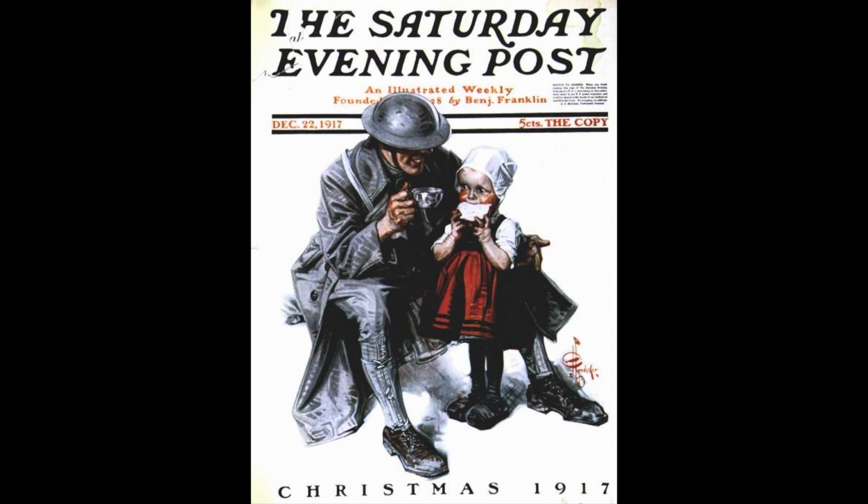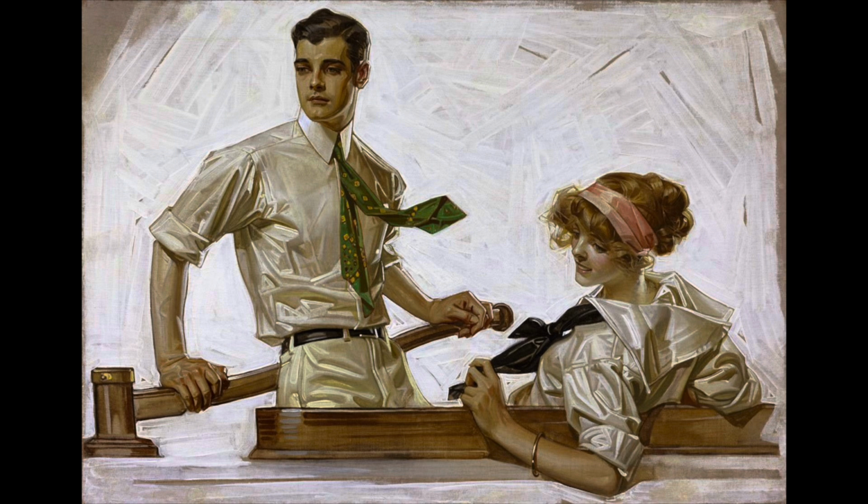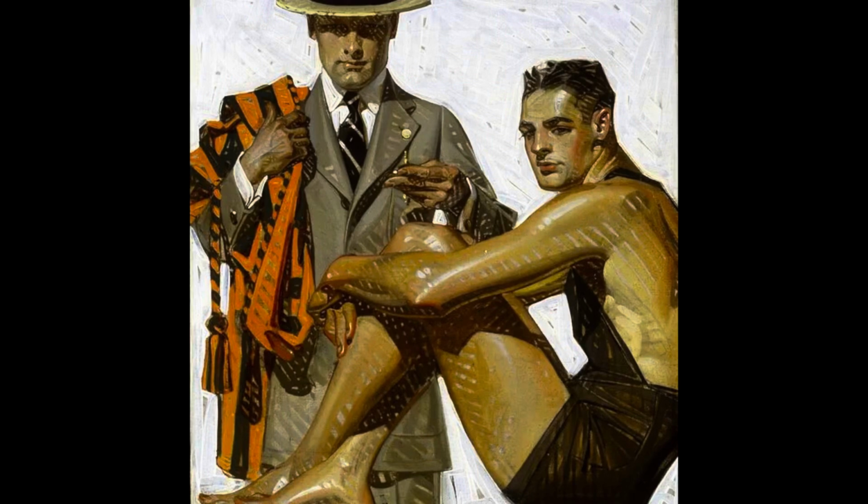Leyendecker's illustrations were characterized by their meticulous attention to detail, dynamic compositions, and bold use of color. He was particularly skilled at capturing the spirit of the Jazz Age and the Roaring Twenties, depicting glamorous figures engaged in leisure activities such as sports, dancing, and socializing.